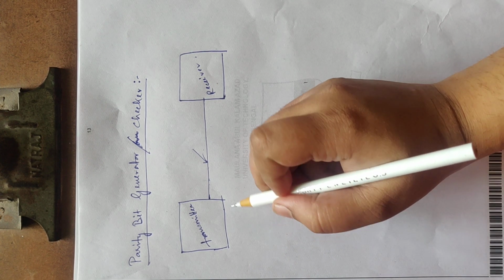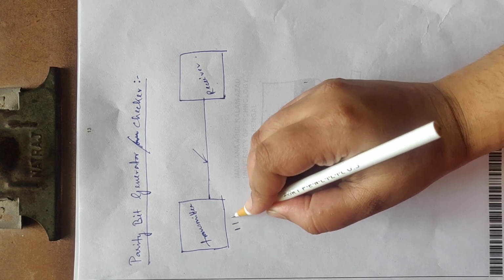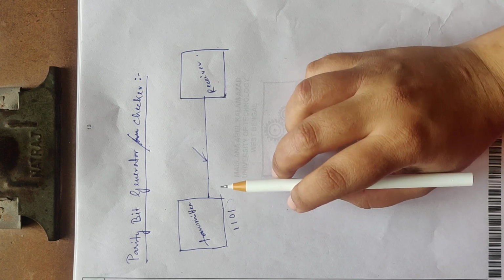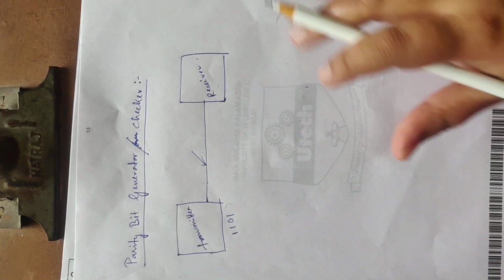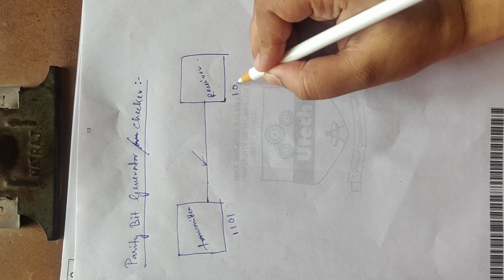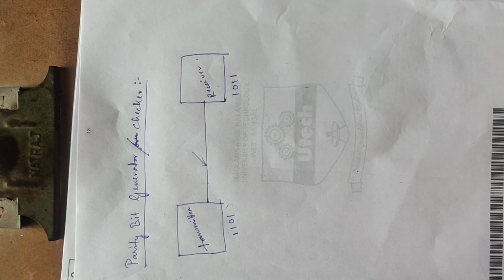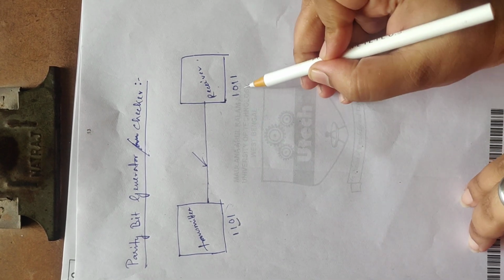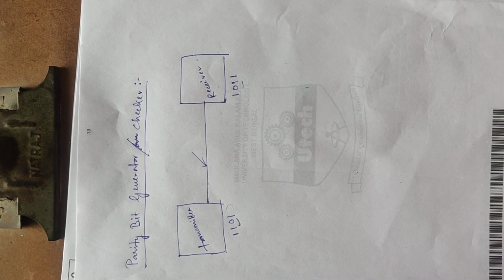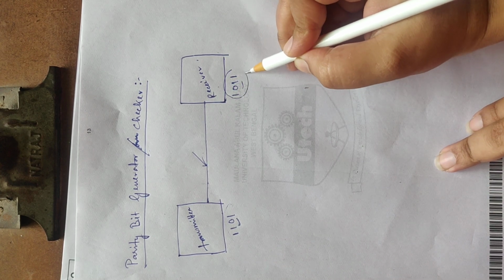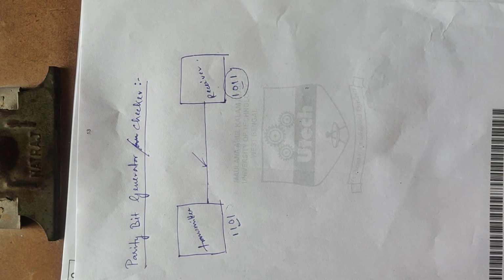Suppose the information we are sending, like 1101, is the information which has to be received by the receiver. But the information received by the receiver might be like this. So there will be an interchanging of bits between these two, and therefore the information received by the receiver will be an erroneous one.